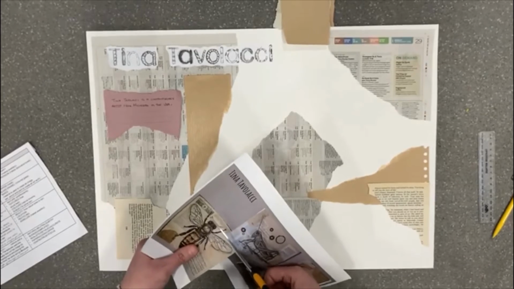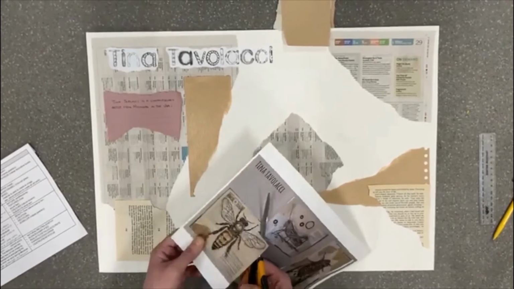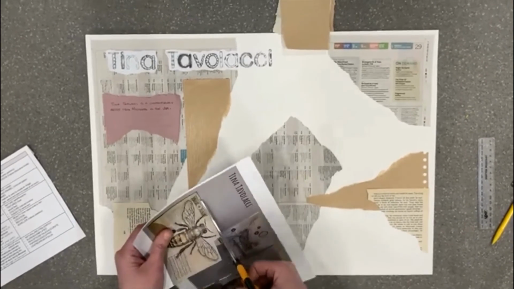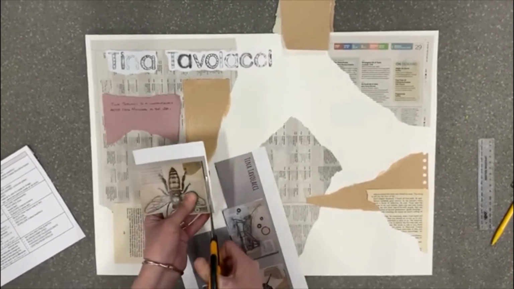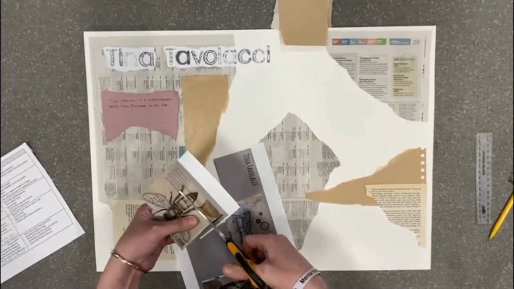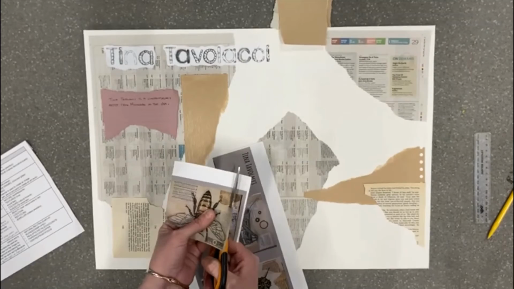Alright, so I'm cutting out my Tina Tavolacci images. I don't mind that that corner is going to go a bit weird like that because she uses lots of scraps of paper. It's fine to have it a little bit broken. You could even make it more so, chopping in another angle at the bottom.